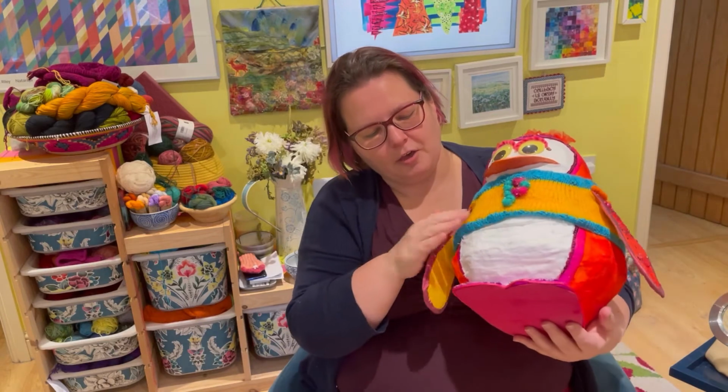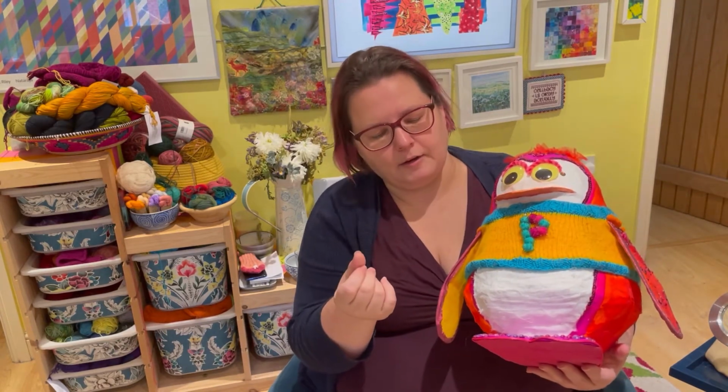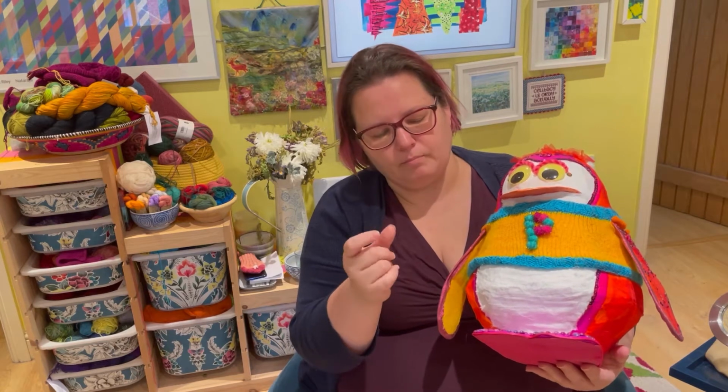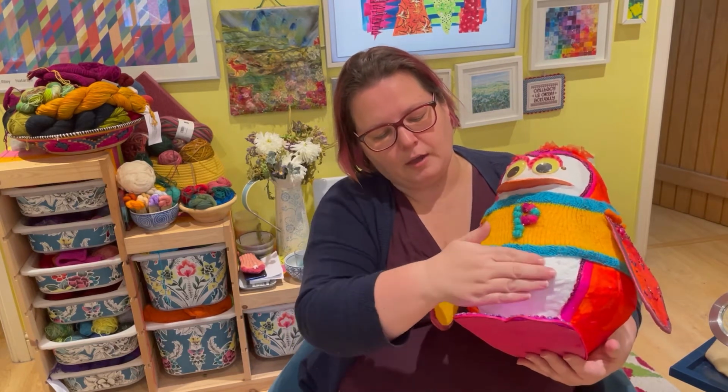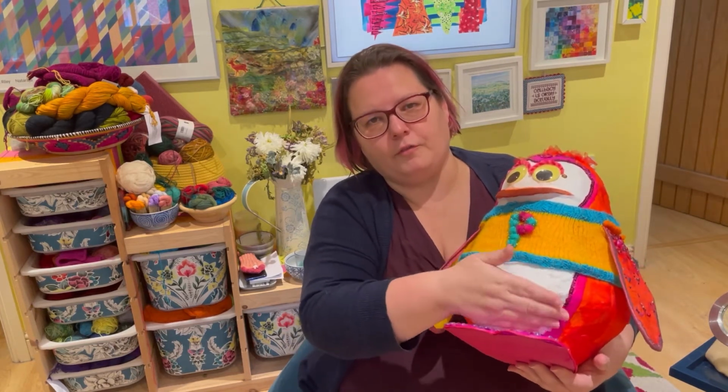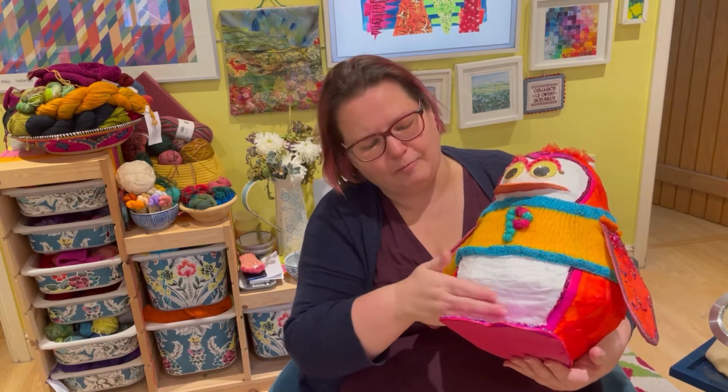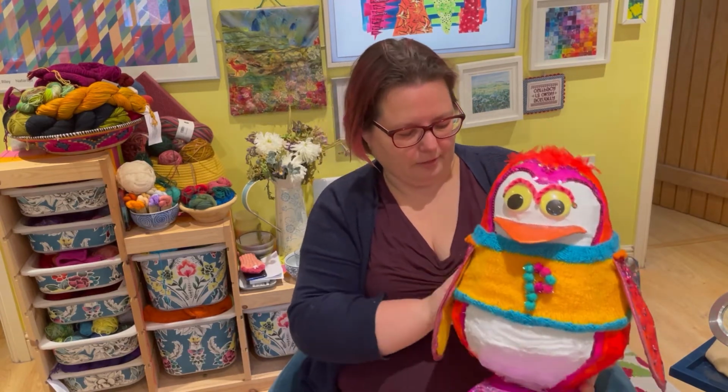But she also, and I don't know if you can see this, has a slightly fuzzy tummy. What I used on her tummy was strips of very fine muslin cloth torn into half-inch strips and glued over each other so that you've got the fraying edges, and I just really love how that feels.